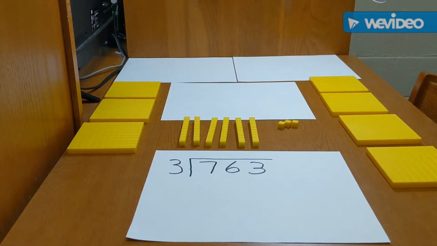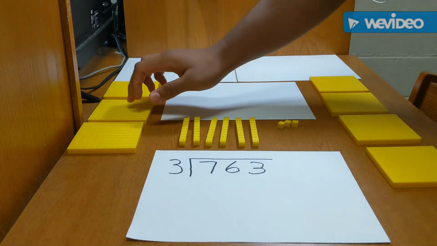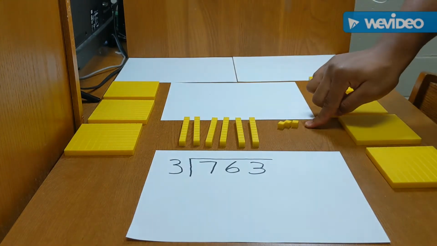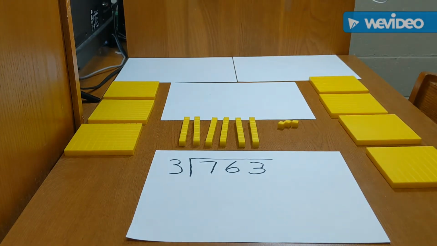Today we are dividing 763 by 3 using the base 10 system with base 10 blocks. Before we started the video, I already made our number, which is 763. Now, when we start, we're going to start with our hundreds place.